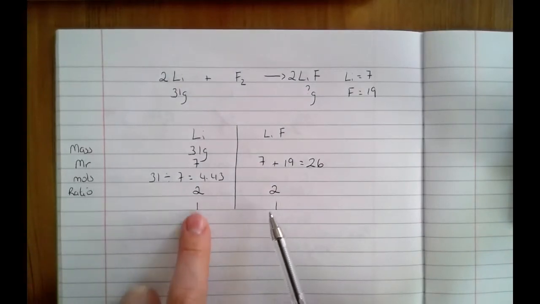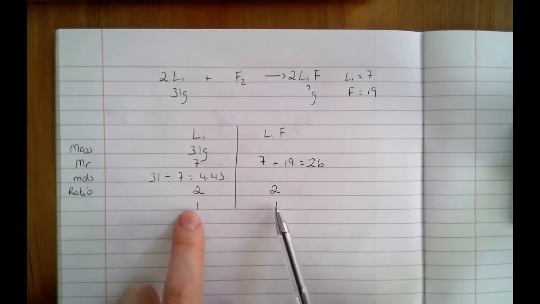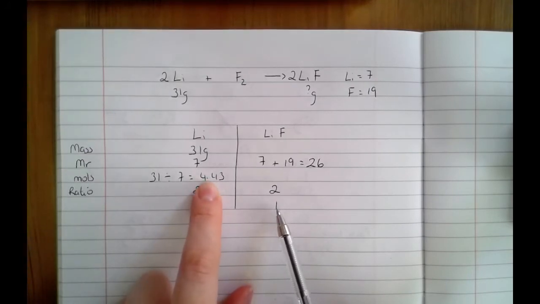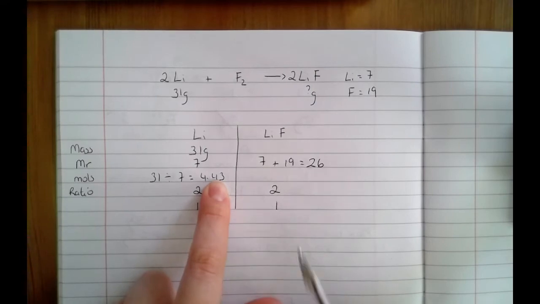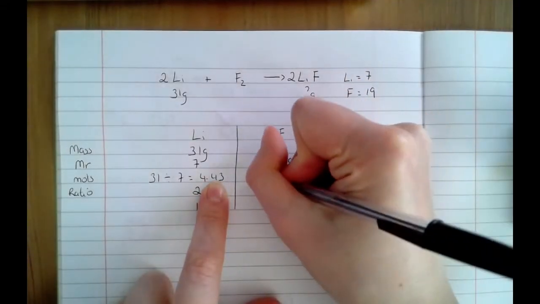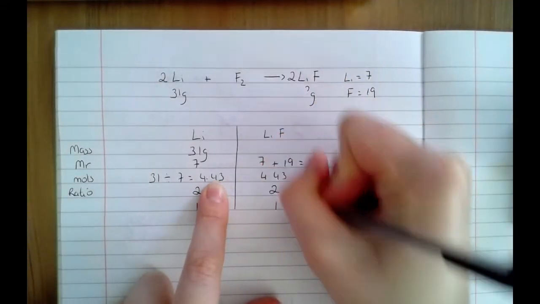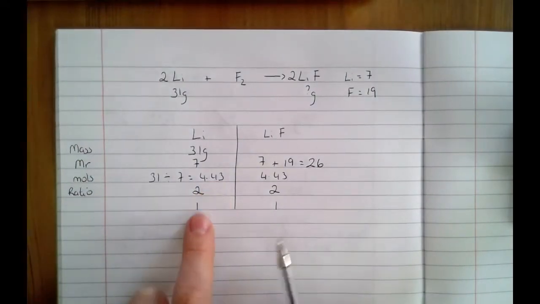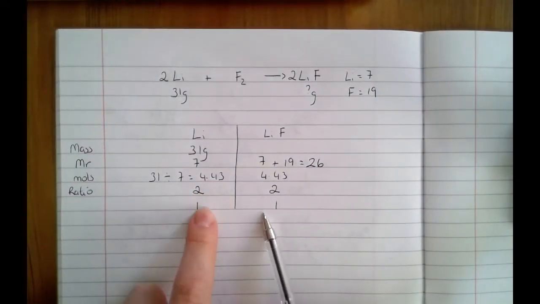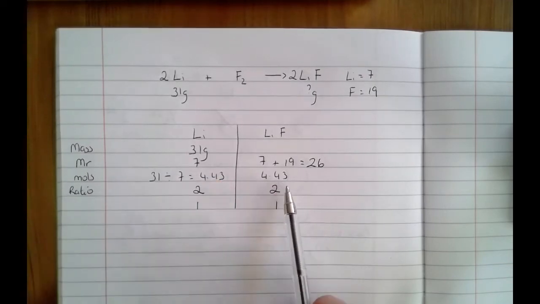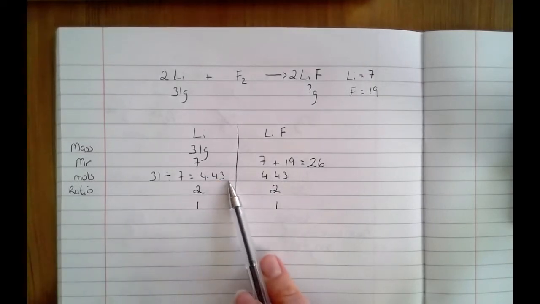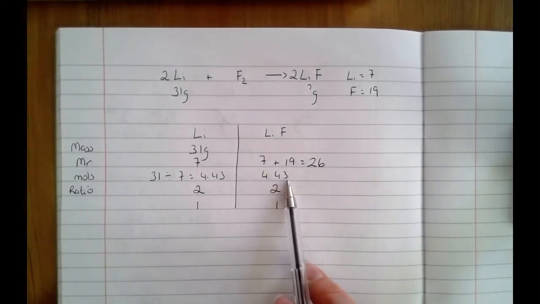That means that if I'm starting with 4.43 moles of lithium, I am going to be producing 4.43 moles of lithium fluoride. If these two numbers are the same, then the number of moles will be the same.